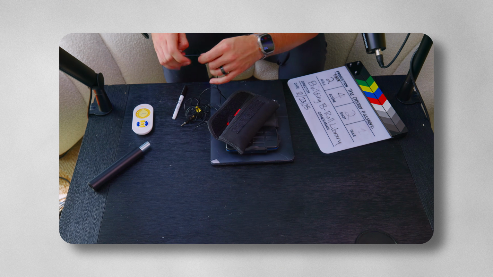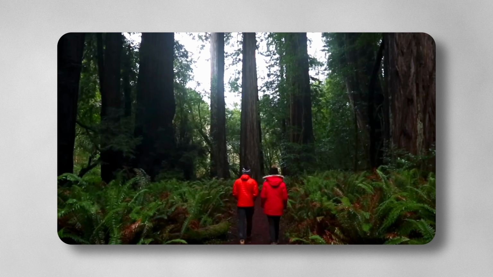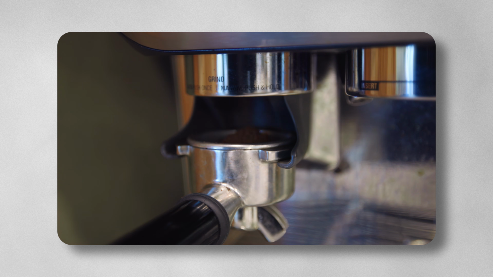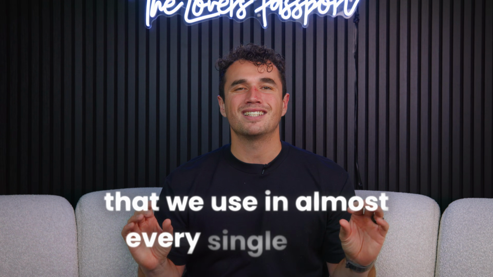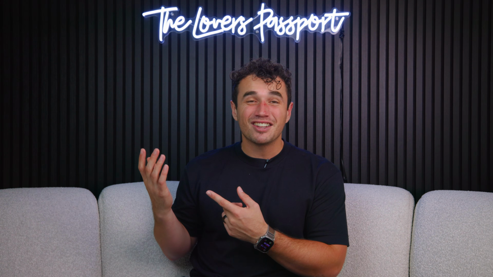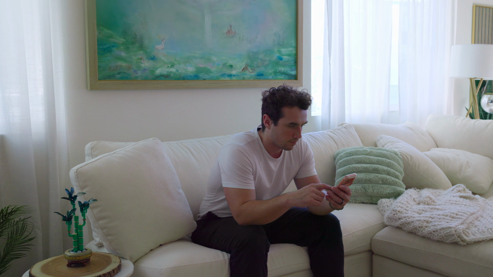Is it a slow pan across a desk? Is it a walking shot from behind? Is it a close-up of coffee beans being poured? Just start building a visual swipe file and you'll start to notice some patterns. In fact, we've identified 12 core shots that we use in almost every single video. We literally have a checklist on our phone, and every time we film, we ask ourselves, did we get these 12 shots? And that alone makes our editing 10 times easier.